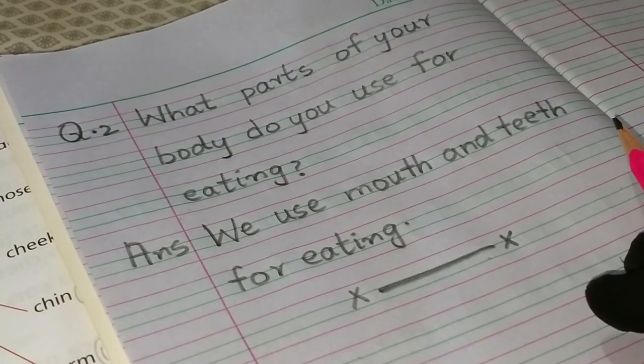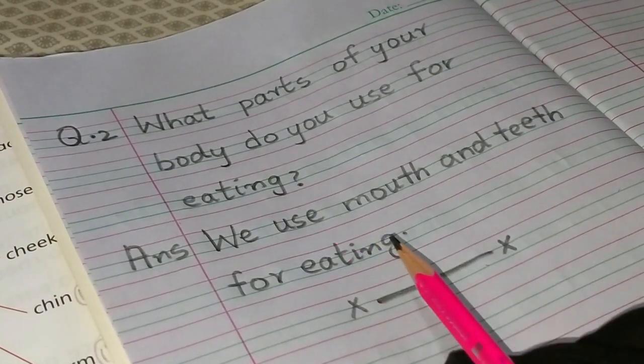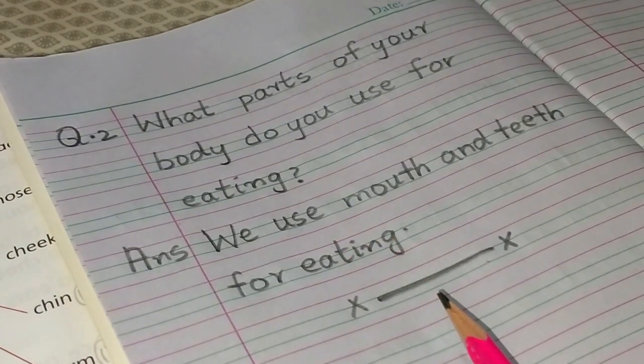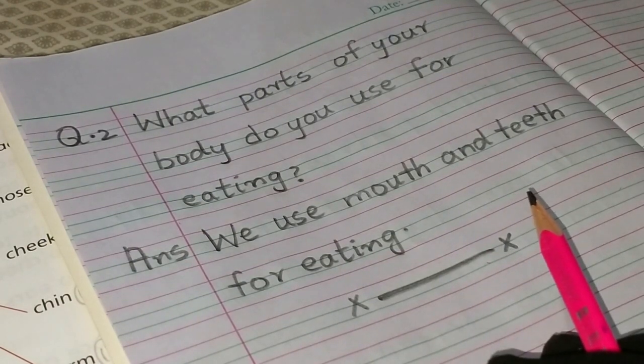This is the answer of question 2. Here is the question mark. This is full stop and this is the finishing line. Write with me students in a very neat writing and use a 4-line page.